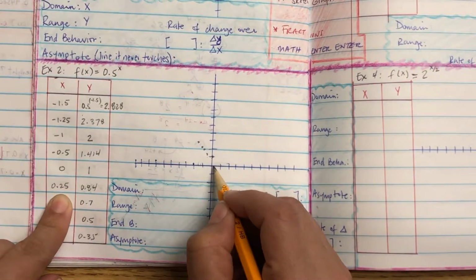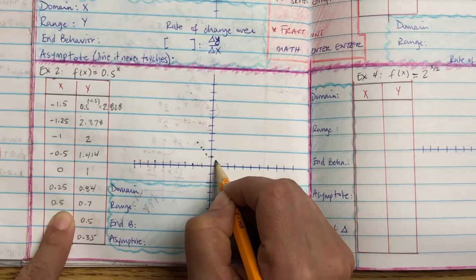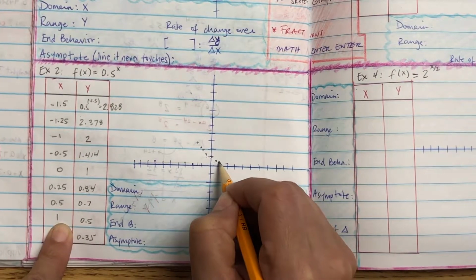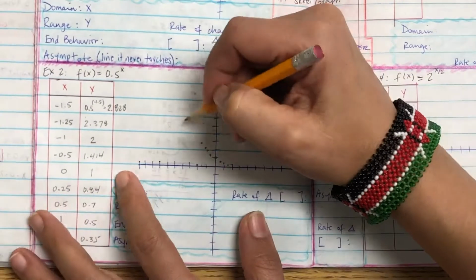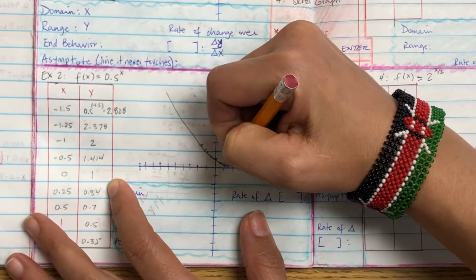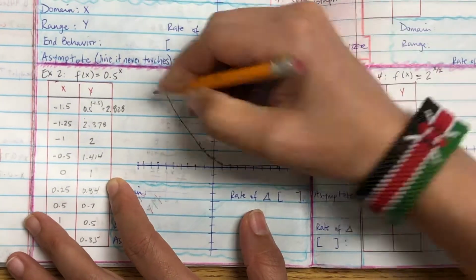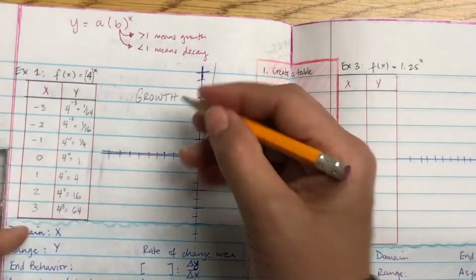0, 1, and again, those are probably enough, but again, just plot as many points as you probably can. And then you're going to make the curve to what the dots are doing, so you can see that it's doing something like this. Don't forget your arrows at the end. And I'm going back to fix the first one.